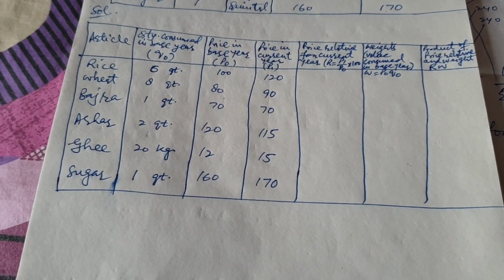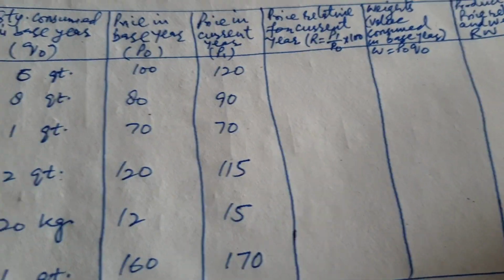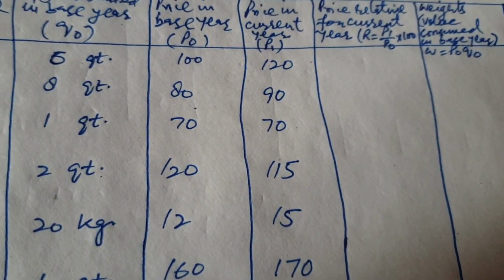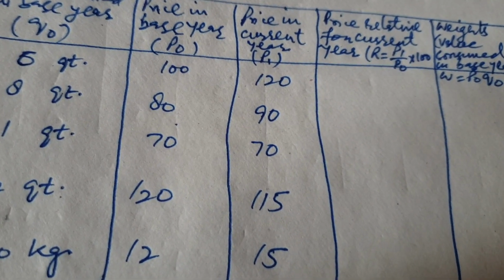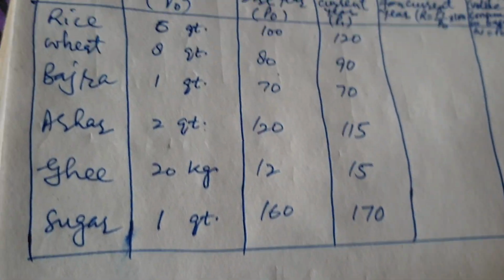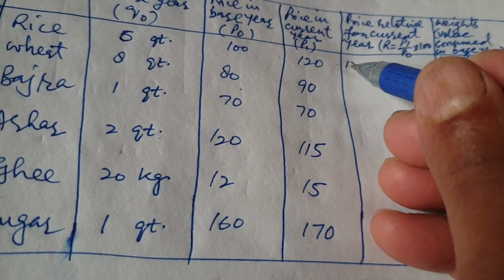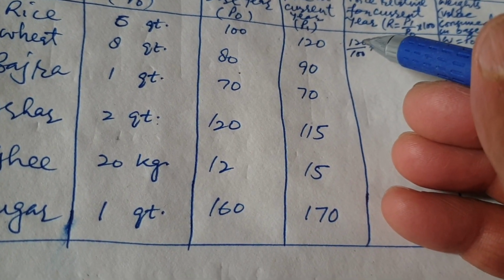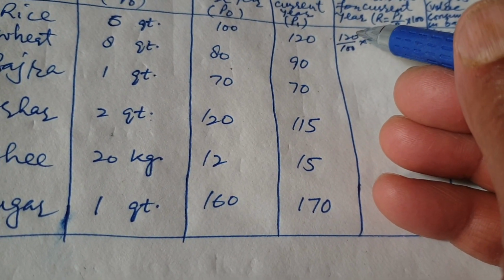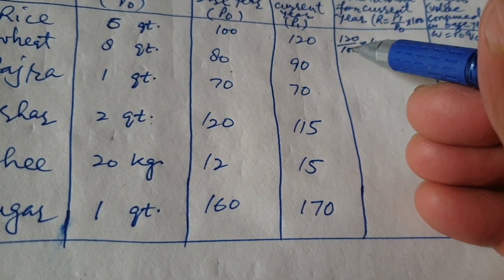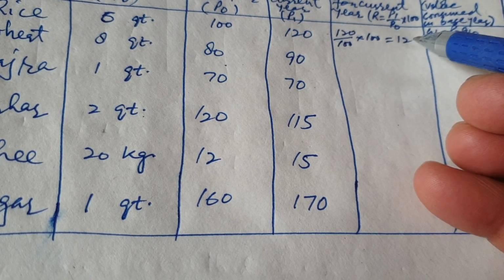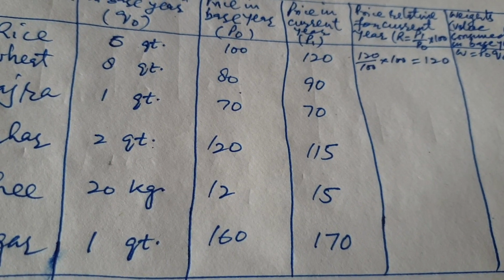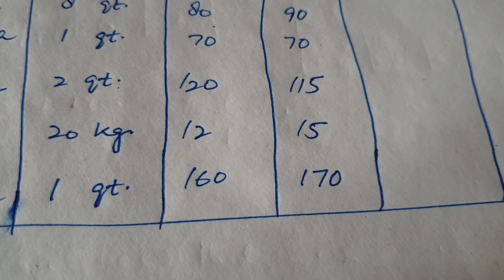So for rice, we divide P1 by P0: 120 divided by 100 and multiplied by 100. 120 is P1 and 100 is P0. The 100 will get cancelled out, and we get 120.